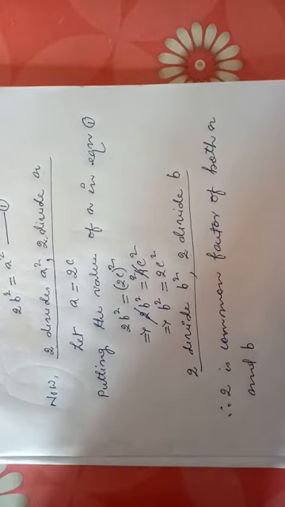Which is not possible, because for a rational number we have a and b co-prime, but here 2 is the common factor, other than 1. So what we took, let root 2 be a rational number, is not correct.